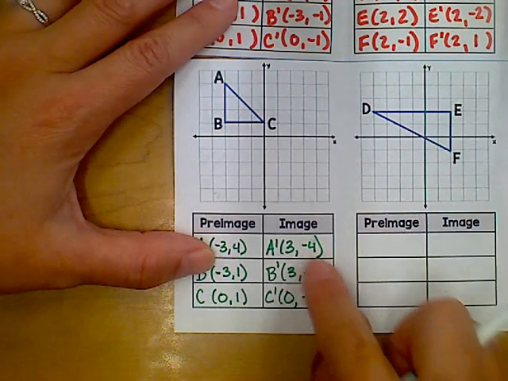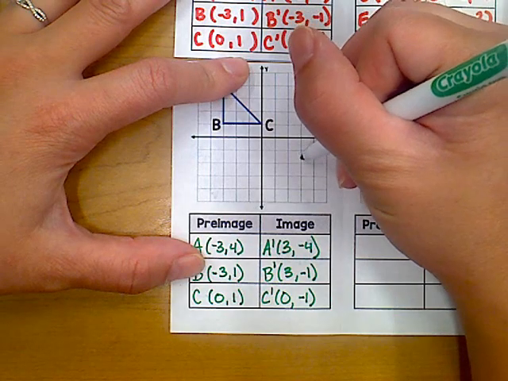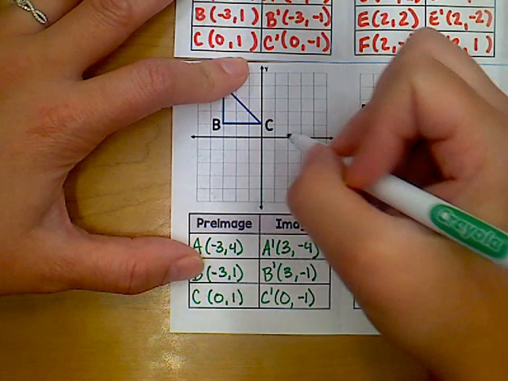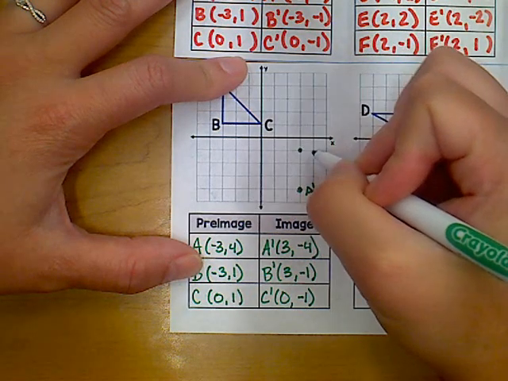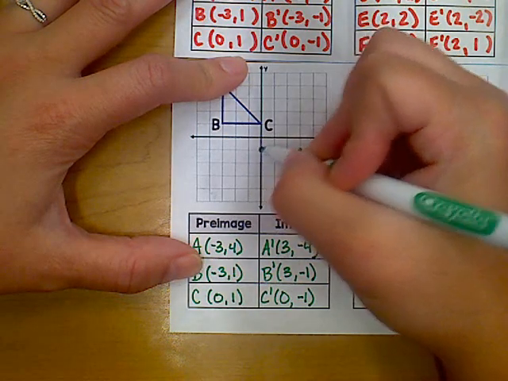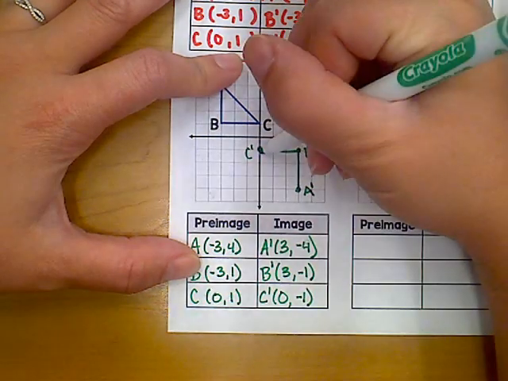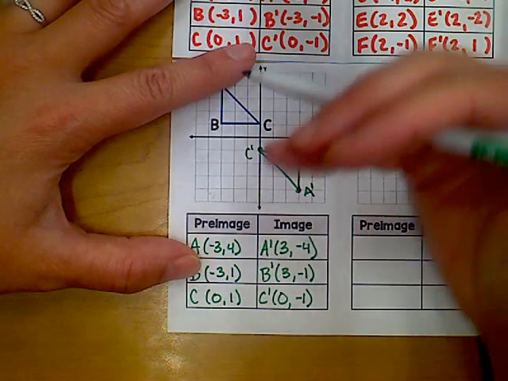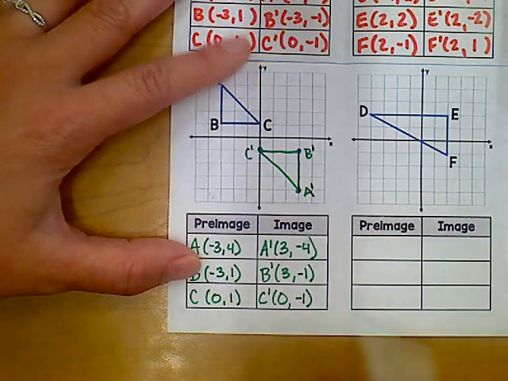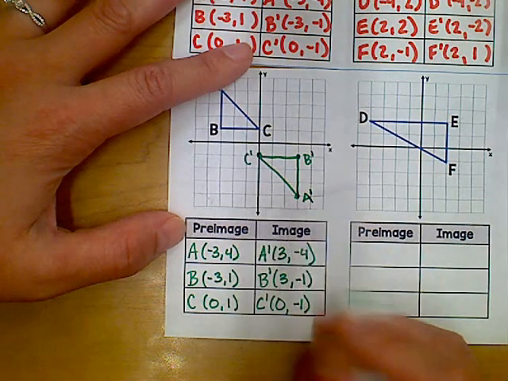So when we go to graph these, we're going to graph these 3 new ordered pairs. I'm going to go to 3, -4, right here. That is A prime. B prime is going to be at 3, -1, and C prime is going to be at 0, -1. Once we connect these, you start to see how that reflection has flipped it and flipped it a second time, which is what we get when we're going over and over this way. So using our rule, we were able to make that reflection over the origin.